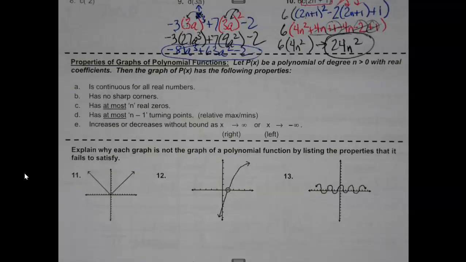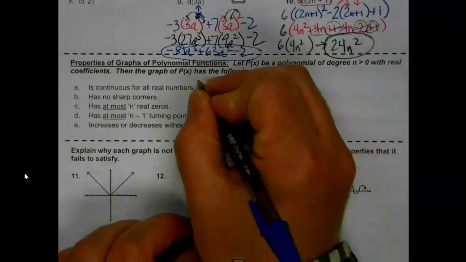Properties of graphs of polynomials. Okay. So let p of x be a polynomial of degree n greater than 0. So we're not going to have negative exponents, we're dealing with real coefficients. The graph will have the following properties. A: continuous for all real numbers. Okay, what does that mean to a normal human?